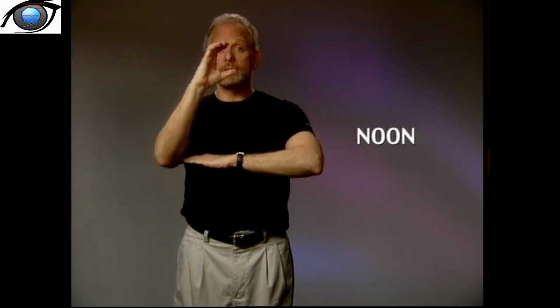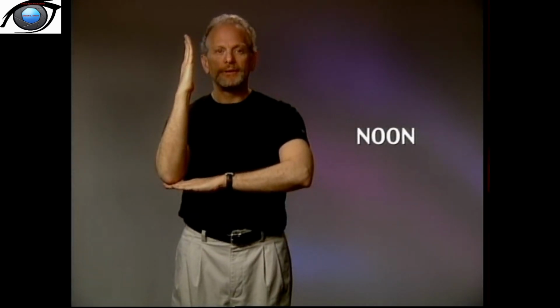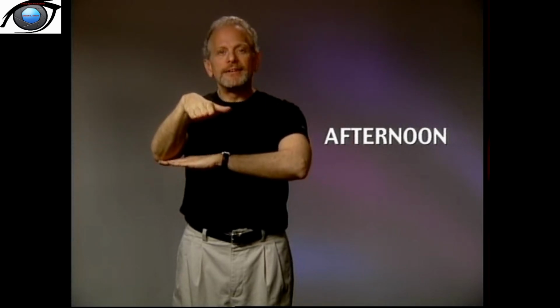The time of day in sign language is expressed by showing the movement of the sun over the horizon. Here is the horizon. Now imagine my right arm is the sun, and it is coming up in the morning. And here it goes until noon. Morning, noon. And here's the sun's movement downward to afternoon. And here's night, and finally, midnight.